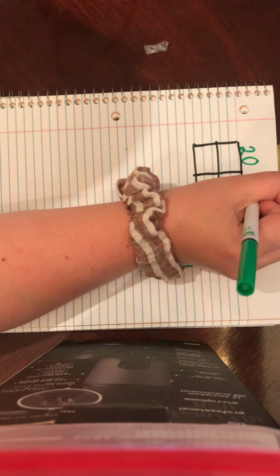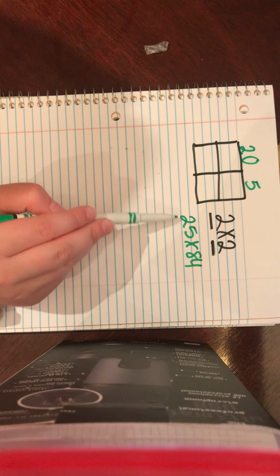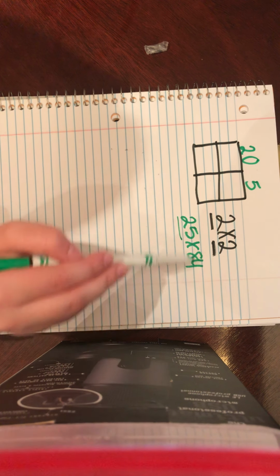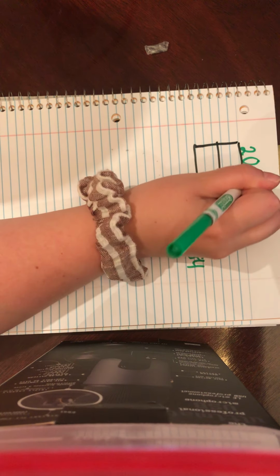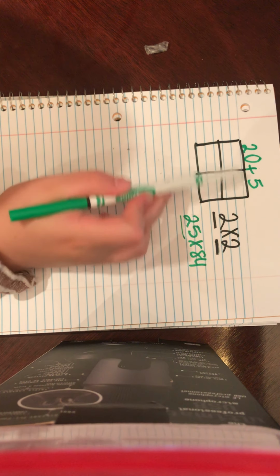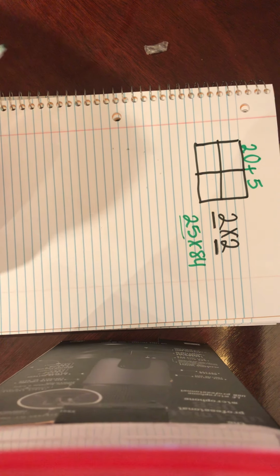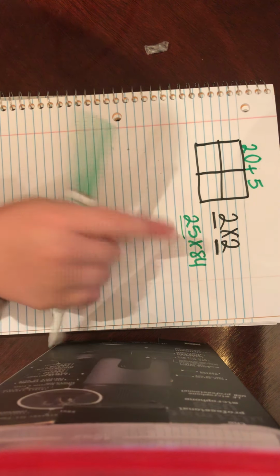So 5. But remember that these two numbers, 20 and 5, are just parts of this number here that we're trying to figure out times 84. So we're going to add those together, and that creates the whole number 25. Now on the other side of our problem, we have 84. 84 is divided, we have a ones place and a tens place.